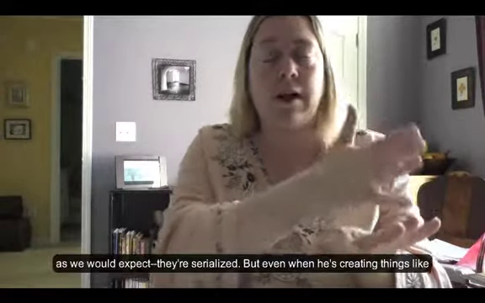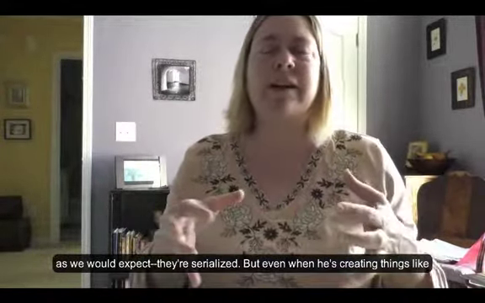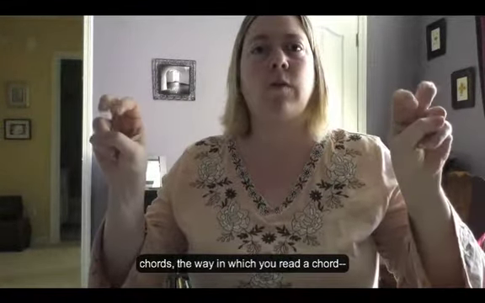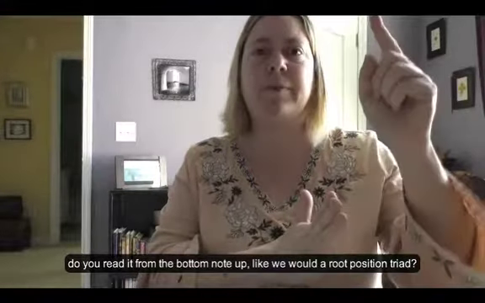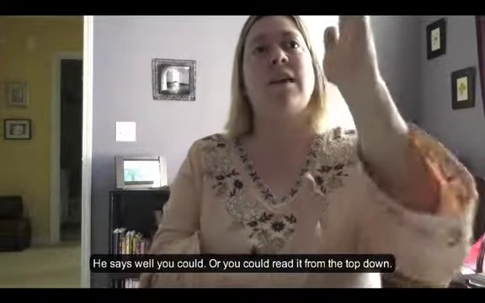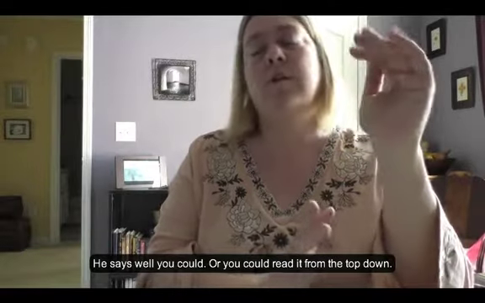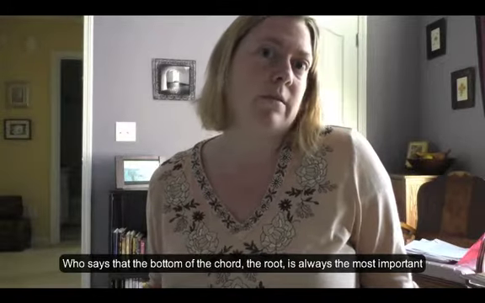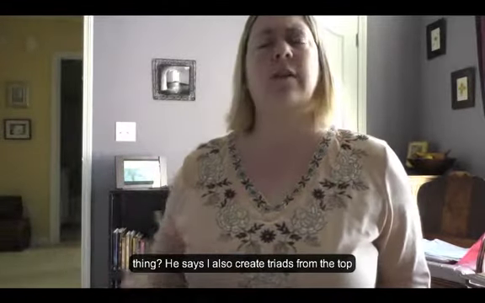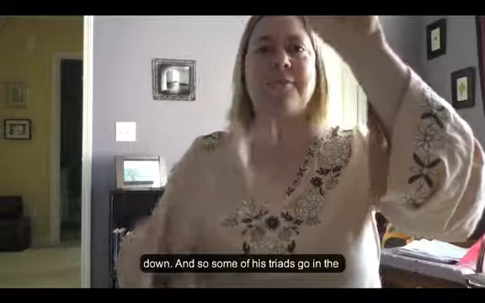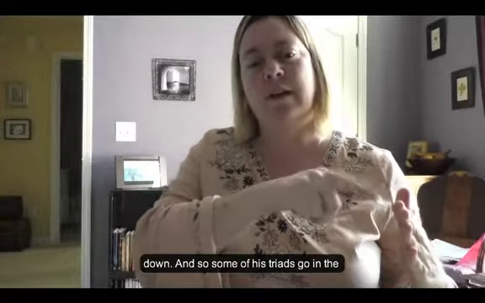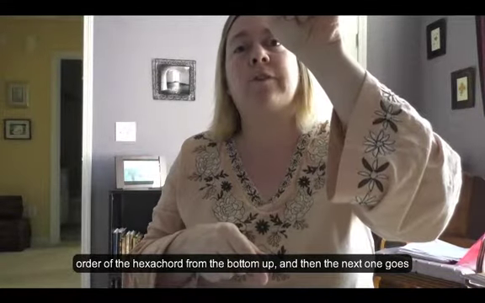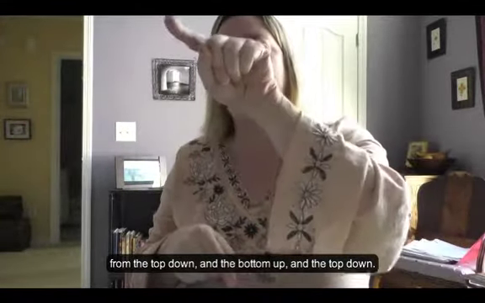he leaves them in order, as we would expect, they're serialized, but even when he's creating things like chords, the way in which you read a chord, do you read it from the bottom note up, like we would a root position triad? He says, well, you could, or you could read it from the top down. Who says that the bottom of the chord, the root, is always the most important thing? He says, I also create triads from the top down. And so some of his triads go in the order of the hexachord from the bottom up, and then the next one goes from the top down, and then the bottom up and the top down.